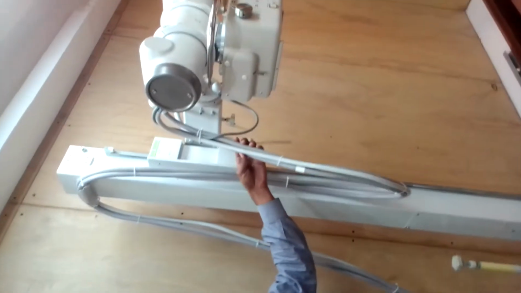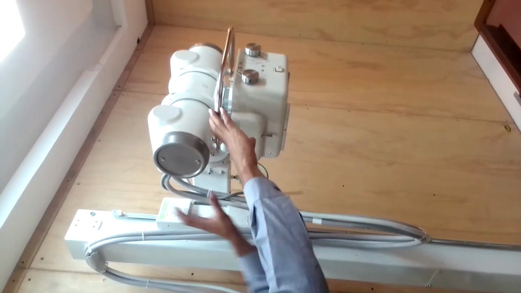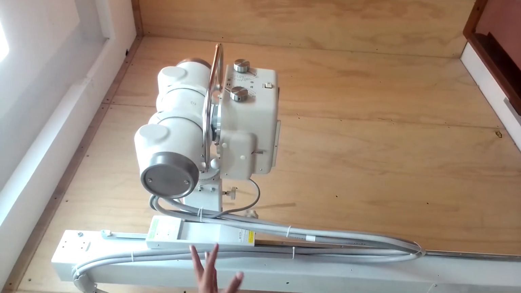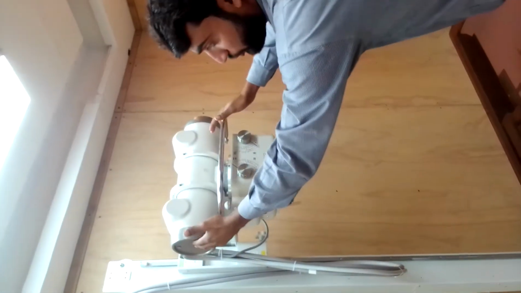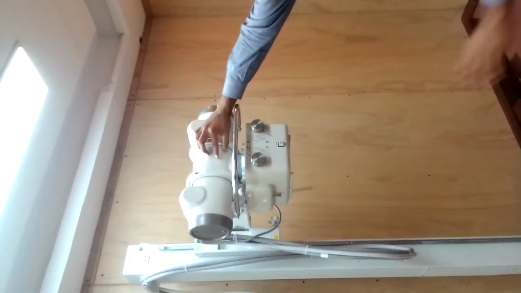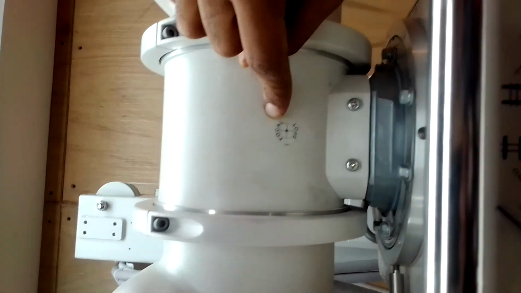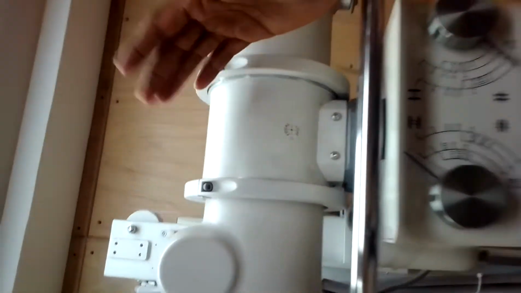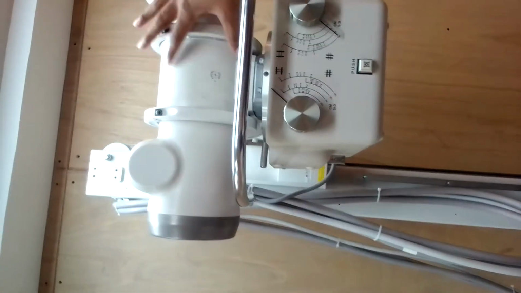Now you can see these three powers are going in this tube, and here you can see the connections. This is anode because the positive sign is on this side, and this is cathode. If you come ahead, this is the focal spot. What is focal spot? Focal spot is at a 45-degree angle from cathode to anode when X-rays emit.